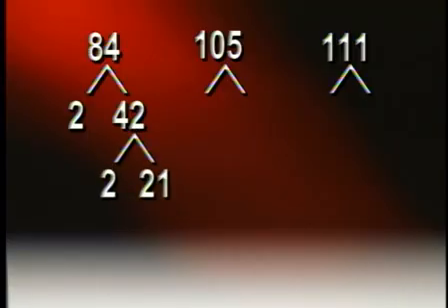Okay, 2 divides 84, 2 times 42. 2 divides 42, 2 times 21. 2 does not divide 21, but 3 does. 3 times 7, and since 7 is prime, we have completed our factor tree. We completed our prime factorization of 84.